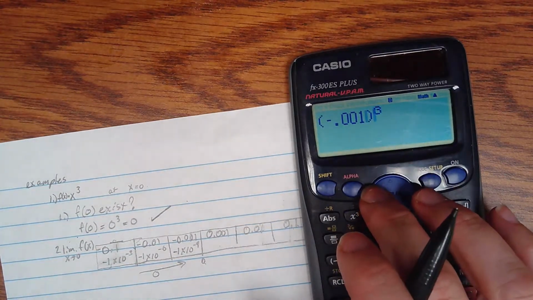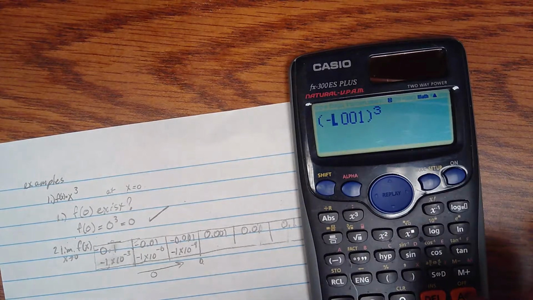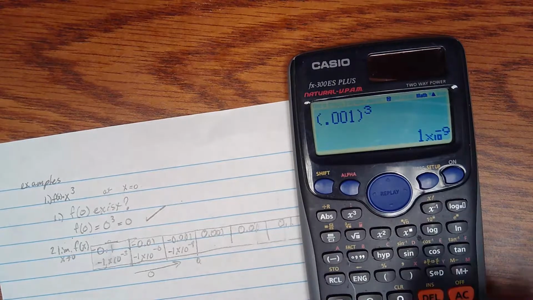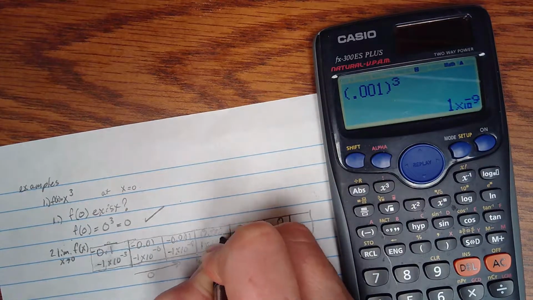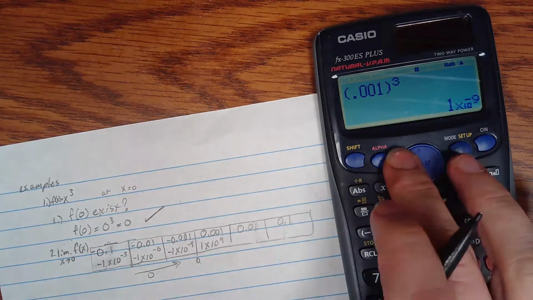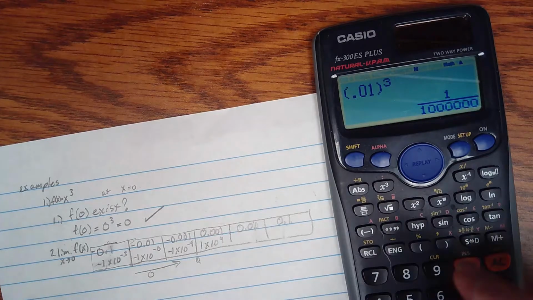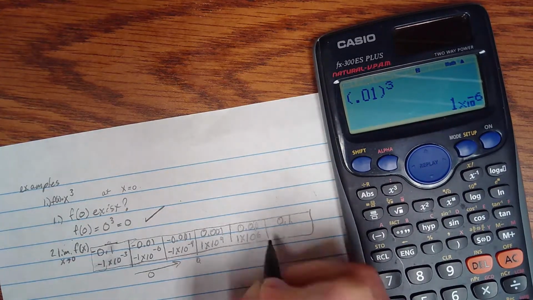Well, the only difference here is the negative sign. So I'm going to start here and I'm going to delete the negative sign, equals. Well, now it's 1 times 10 to the 9. And then you can go in here and delete a 0. And now then it's 1 times 10 to the 6.